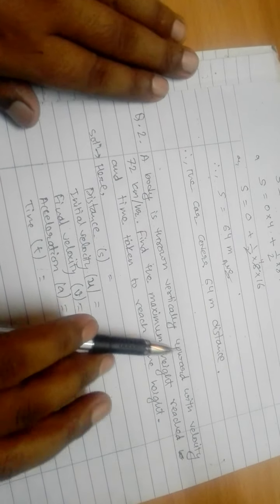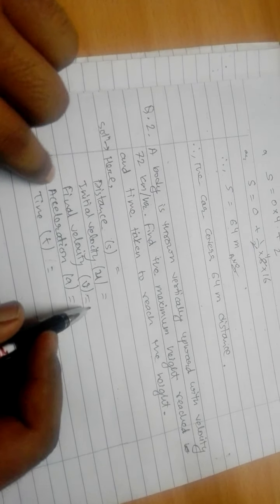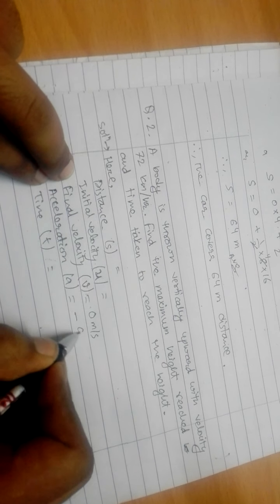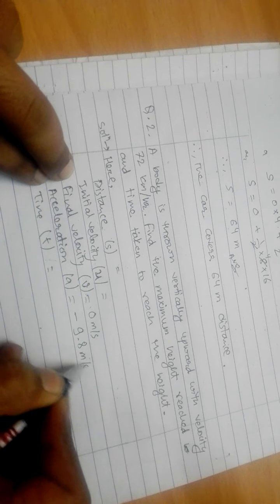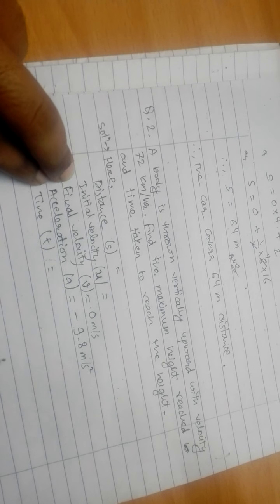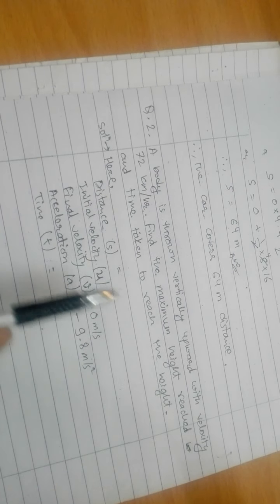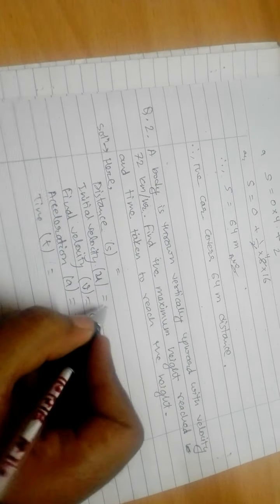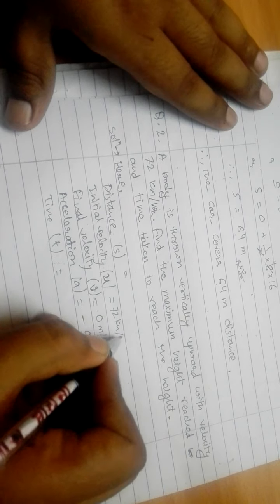Its final velocity would be 0 meter per second and acceleration minus 9.8 always. This single statement gives us two pieces of information. With velocity 72 km per hour, that means its initial velocity is 72 km per hour.